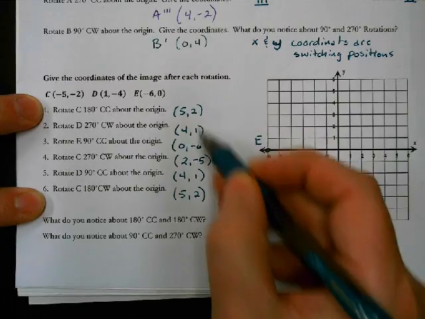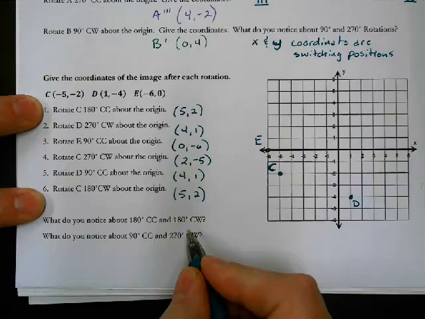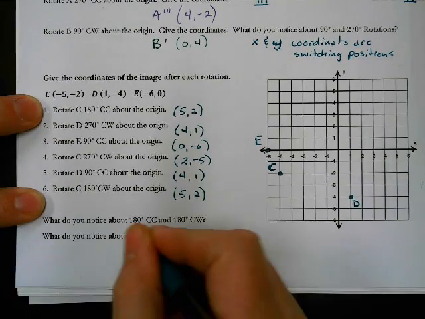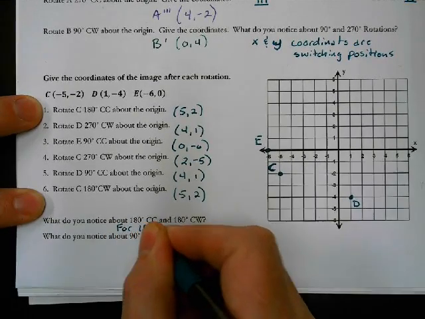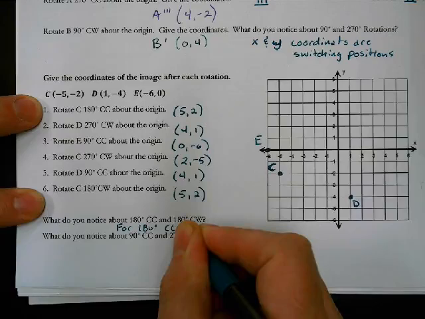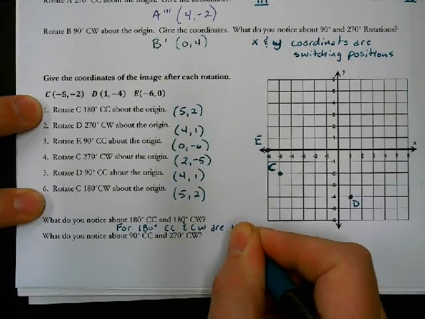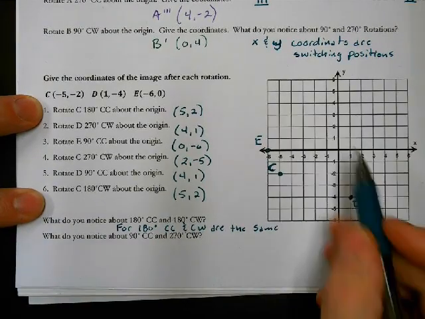So for 180 degrees, clockwise and counterclockwise are the same. Now that's only if you're going about the origin, but we're just going to go about the origin.